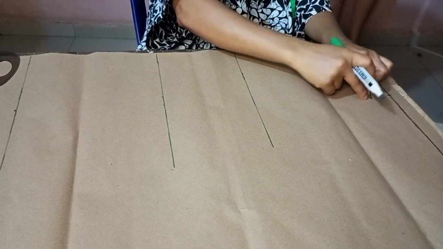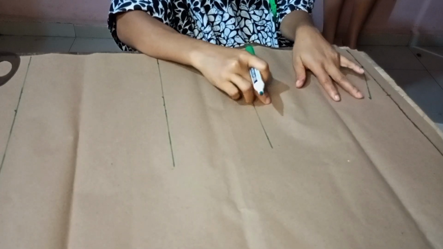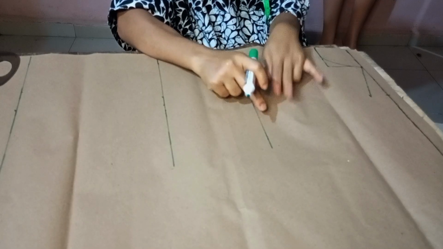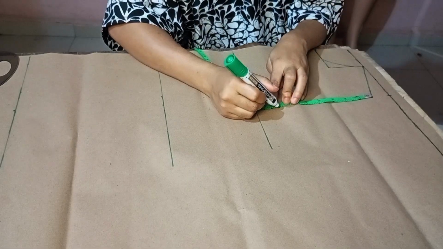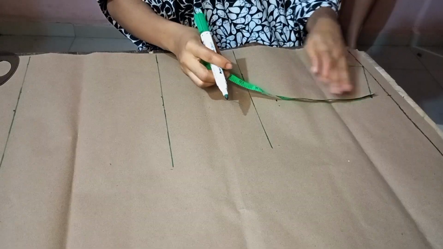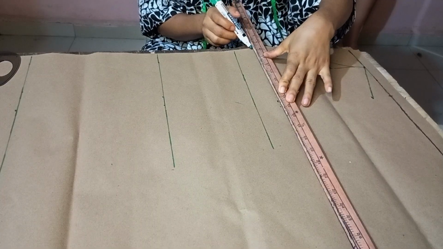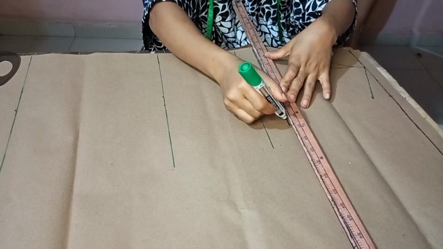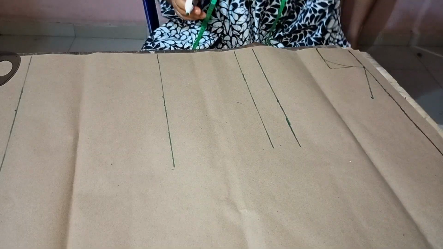The next thing is for us to get our armhole line. So we're going to be taking our chest line. You divide your bust measurement by 6, and then you add 1.5 to it. Whatever it gives you, you use that as your chest line. I've divided my own and marked it, and then I use my ruler to draw out the line to form our chest line.